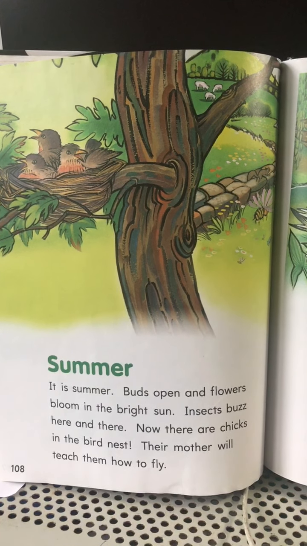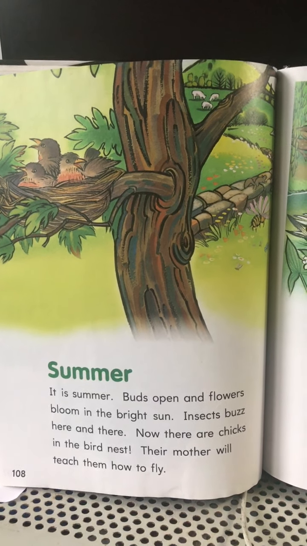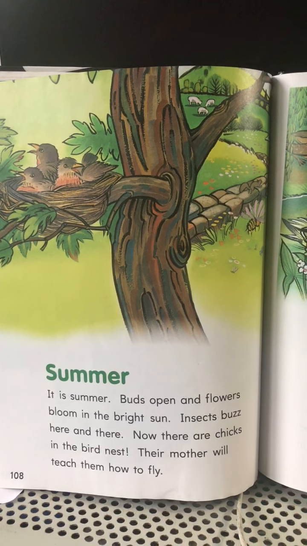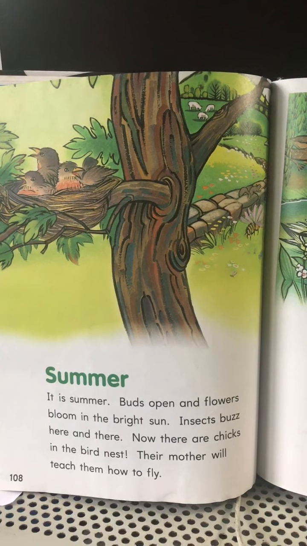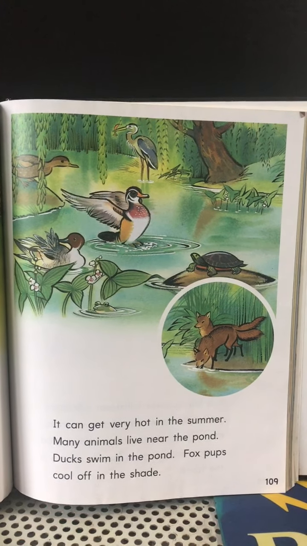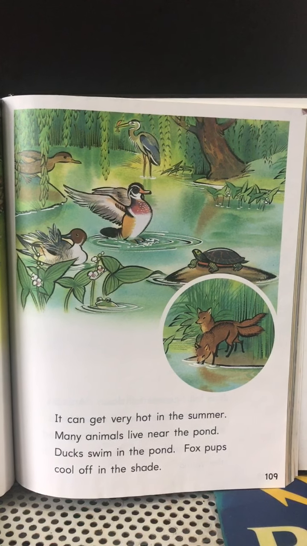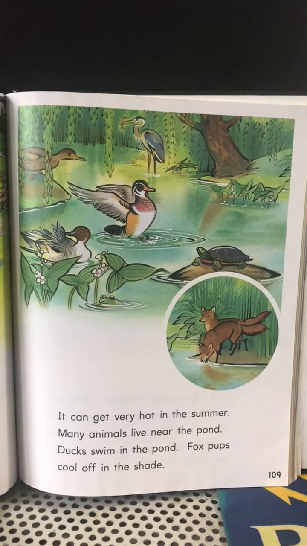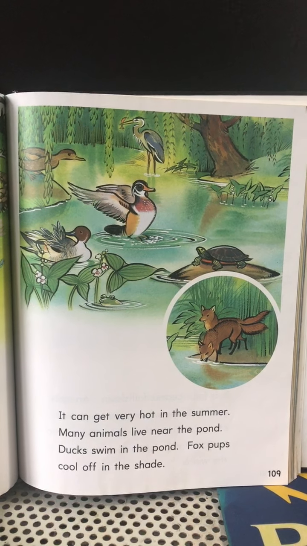Buds open and flowers bloom in the bright sun. Insects buzz here and there. Now there are chicks in the birds' nests. Their mother will teach them how to fly. It can get very hot in the summer. Many animals live near the pond. Ducks swim in the pond. Fox pups cool off in the shade.